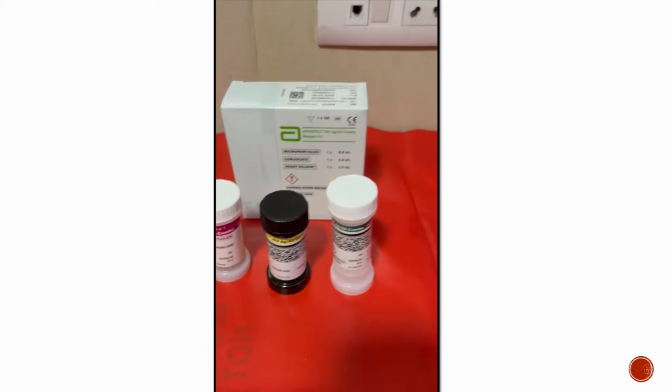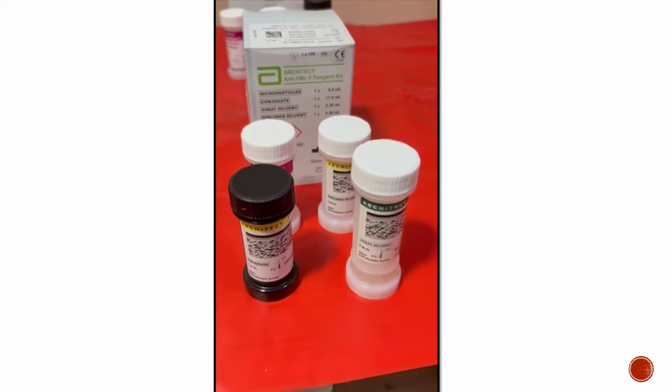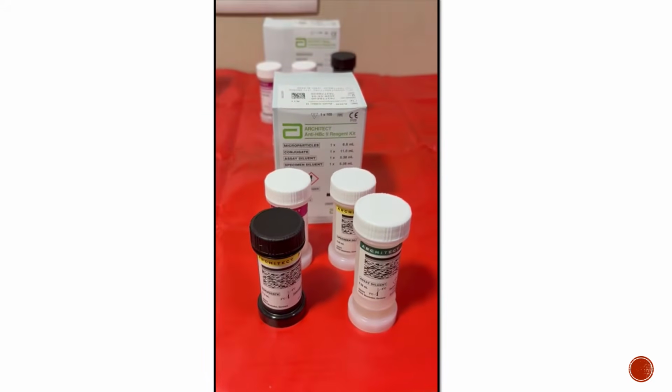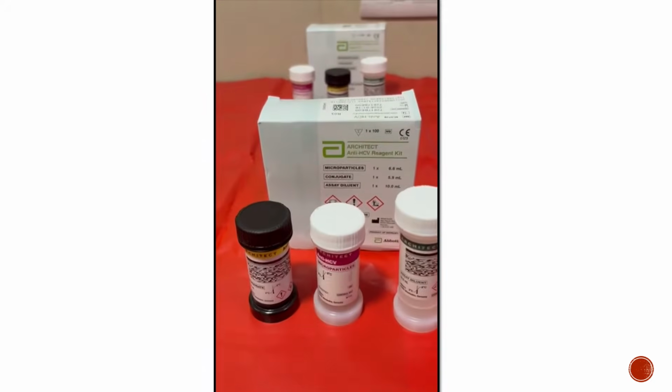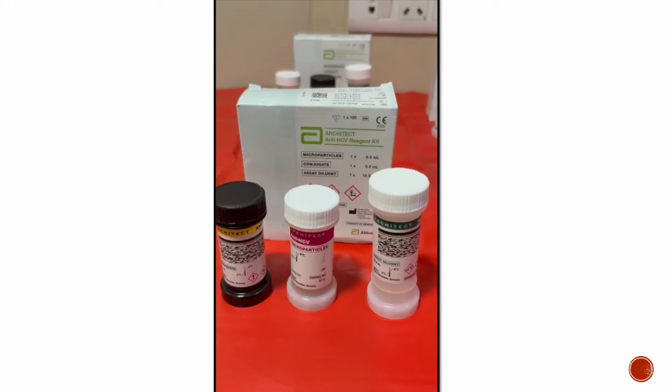These are the reagent kits for HIV, HBsAg, anti-HBc and for hepatitis C. Once these reagents are loaded in the system, they have a stability of 30 days.